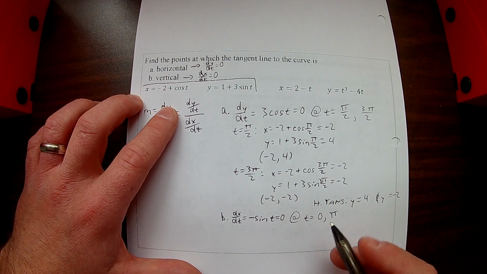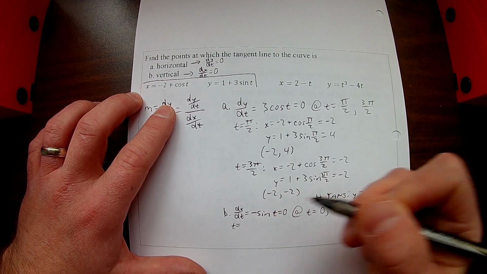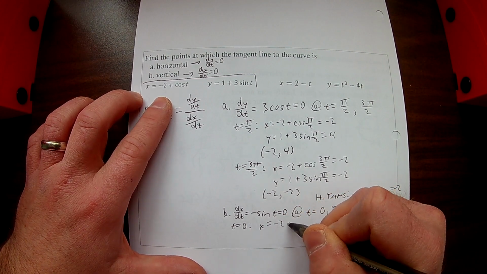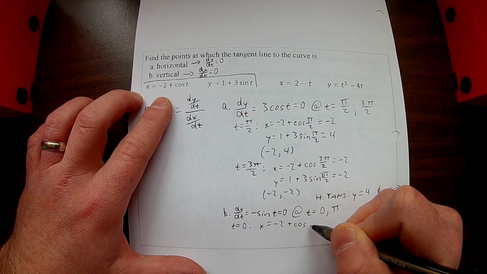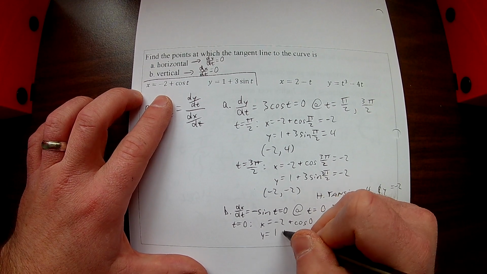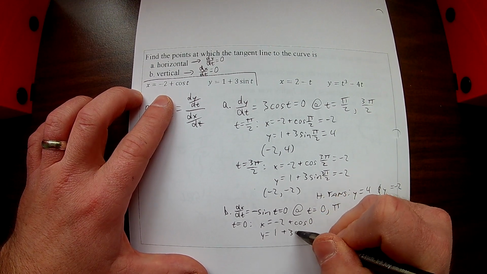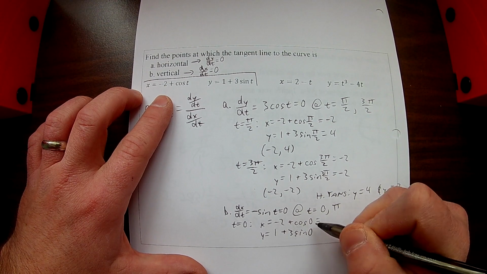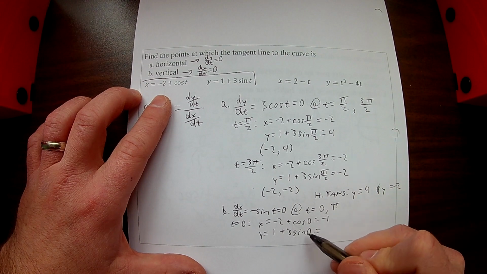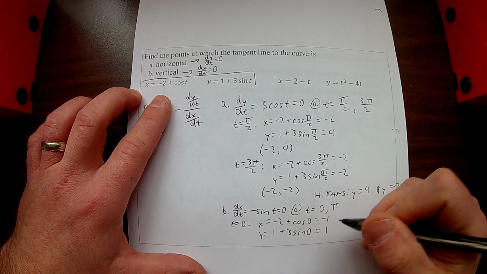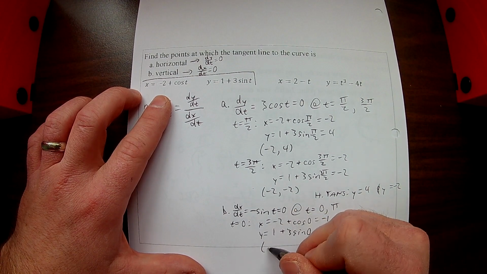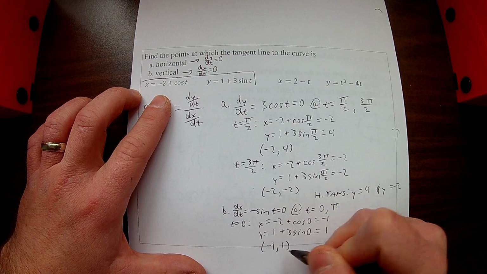Now with t equals 0, x is equal to -2 plus cosine of 0, and y is equal to 1 plus 3 sine of 0. Cosine of 0 is 1, and -2 plus 1 gives me -1. Sine of 0 is 0, and 1 plus 0 gives me 1. So one of my locations for a vertical tangent is -1, 1.